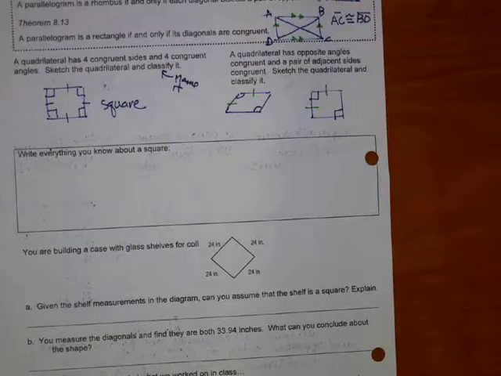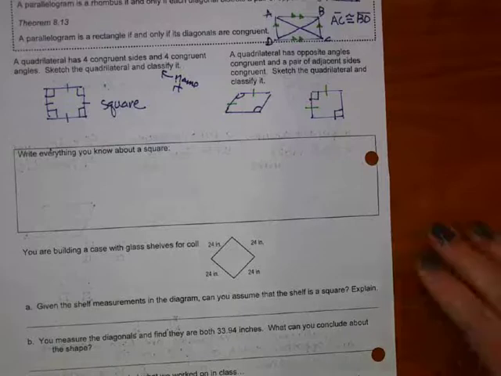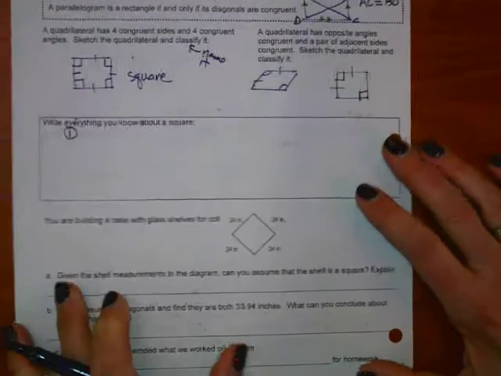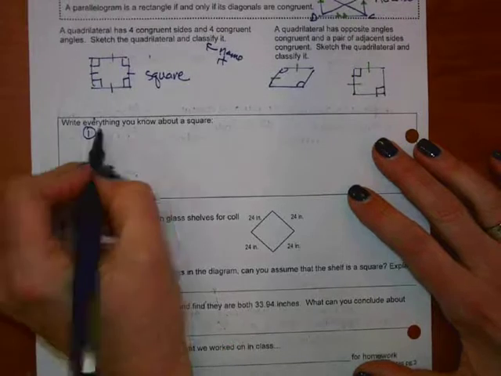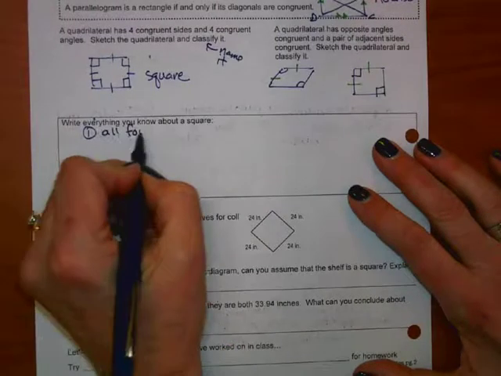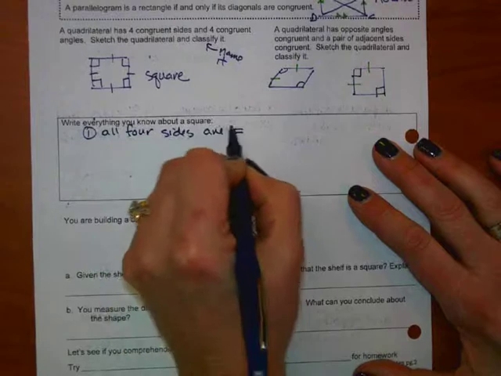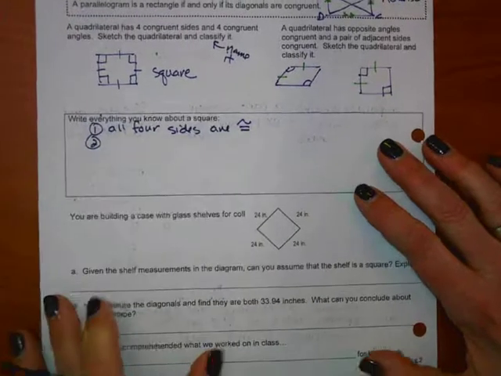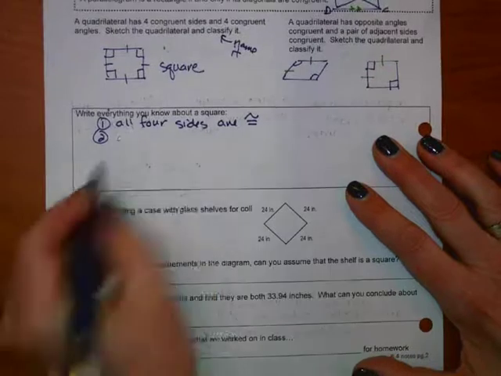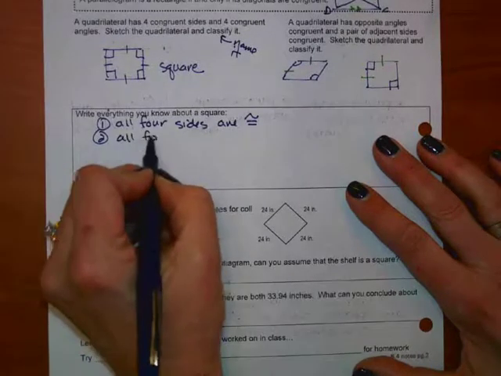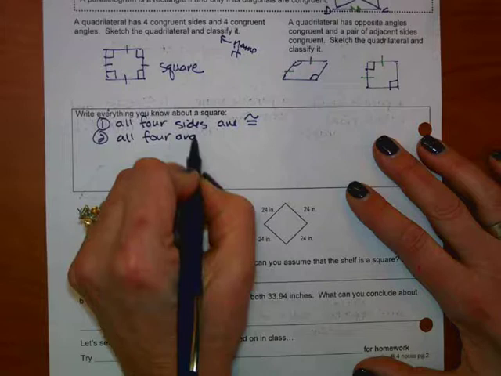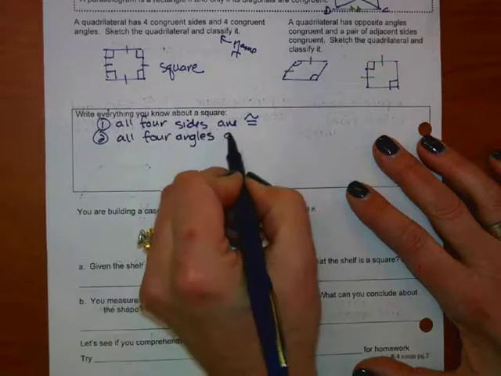Write everything you know about a square. Well, there's some obvious ones. What's an obvious one? All 4 sides are congruent. What's another obvious one? All 4 angles are 90 degrees.